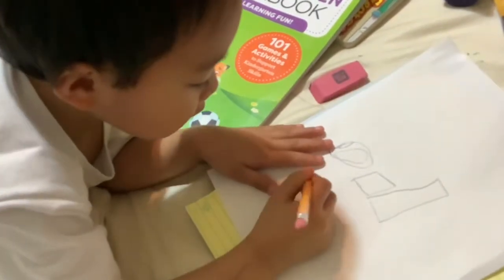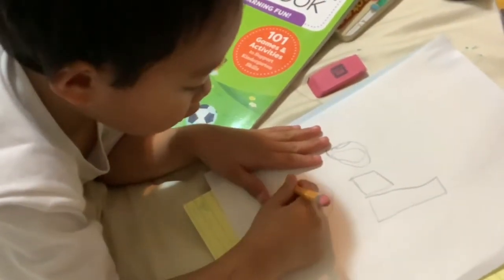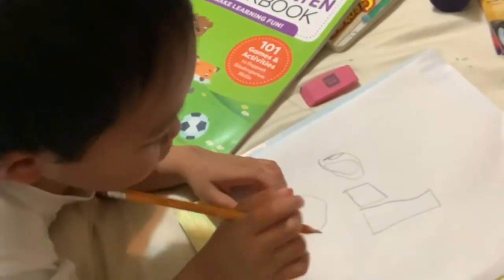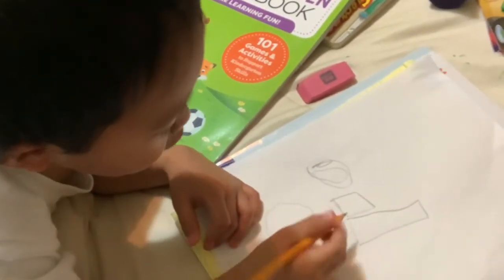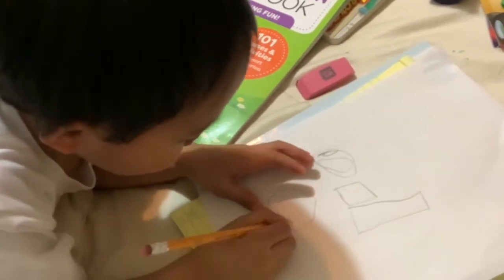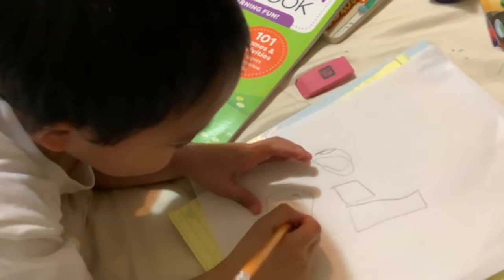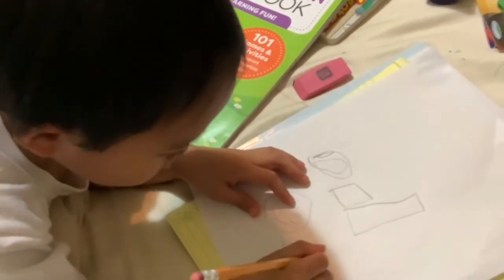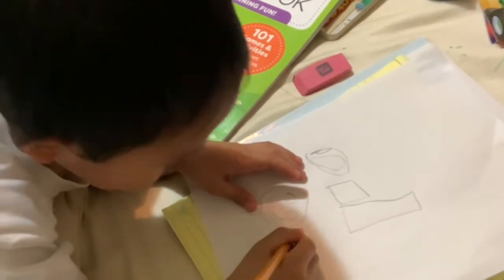Oval? How do I write oval? That's a circle. Oval. Let's all make a happy face. Okay, and then oval. Square. What a happy face.